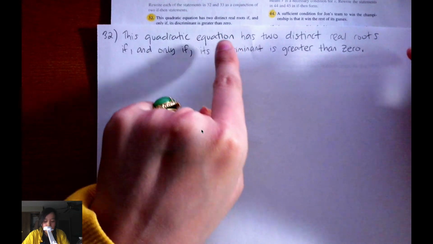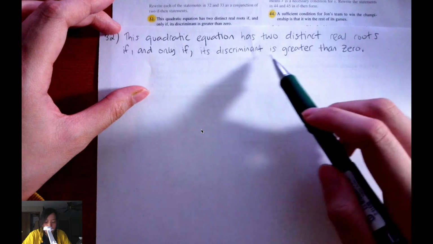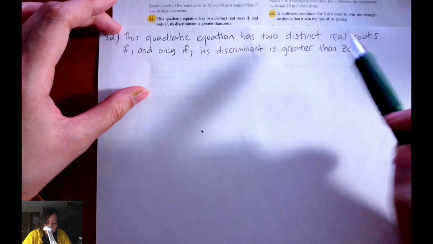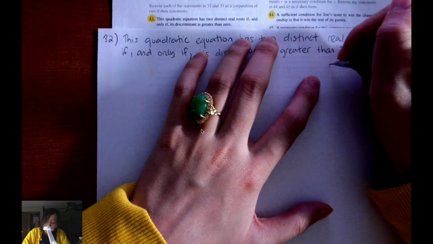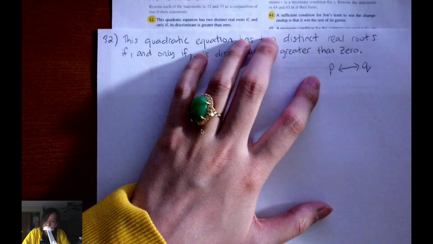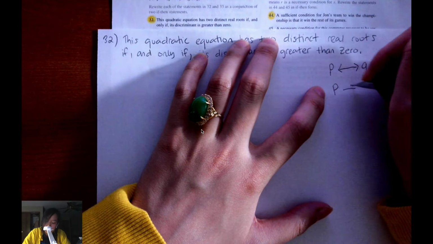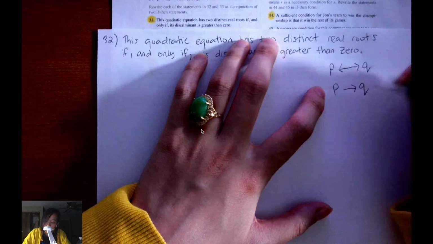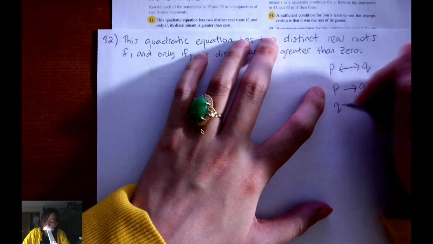Okay, so number 32 says, this quadratic equation has two distinct real roots if and only if its discriminant is greater than 0. They ask us to rewrite the statement as a conjunction of two if-then statements. So p if and only if q means two things. It means p implies q, so if p then q, but it also means q implies p, so if q then p.